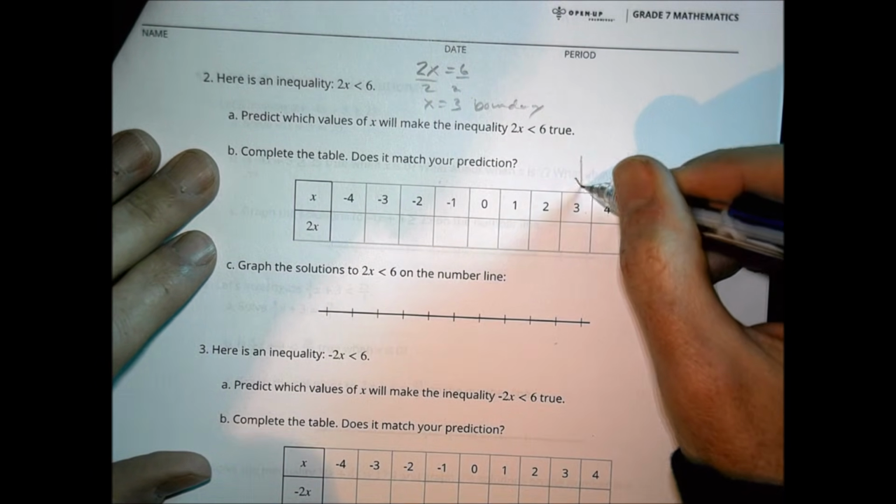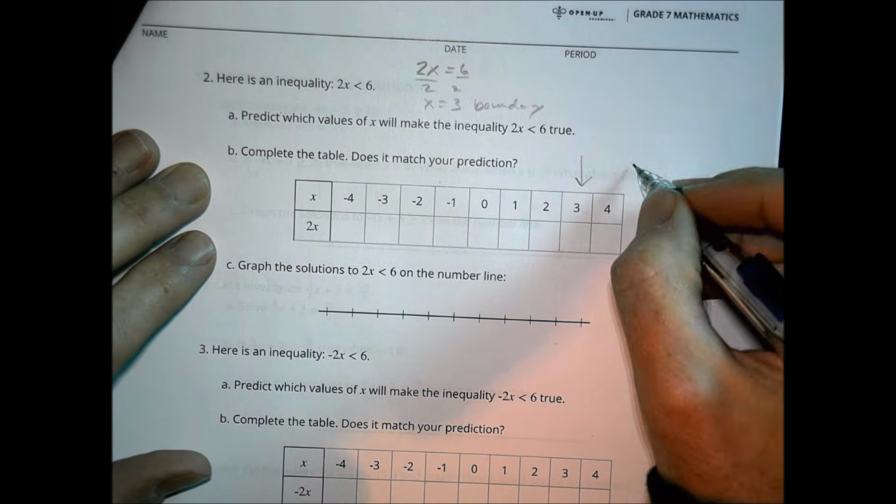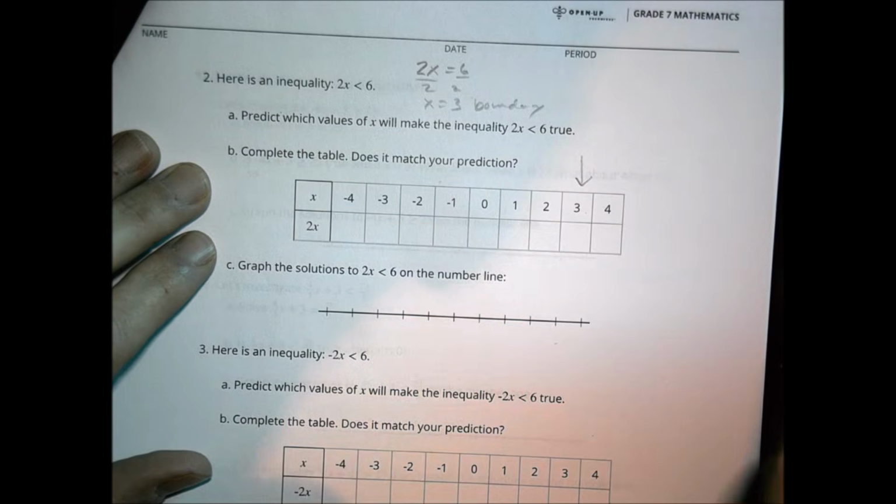That's our boundary. So now, if we want to see what's going to work, is it going to be greater than 3 or less than 3? That's what we have to decide.